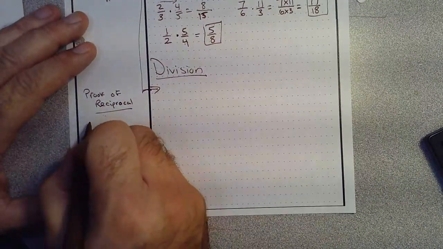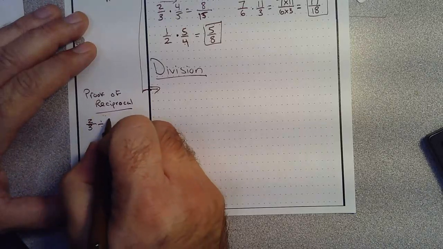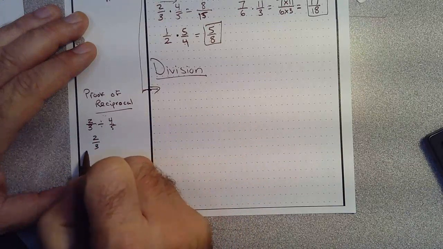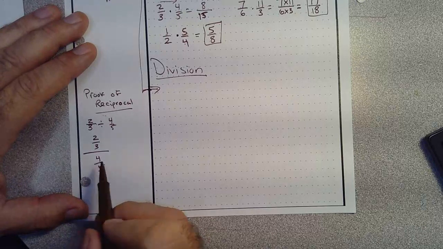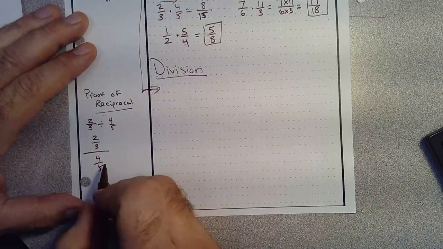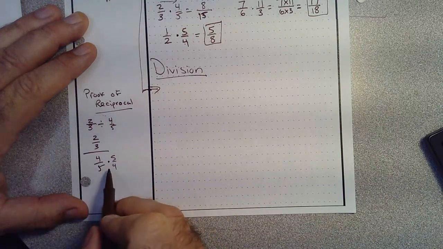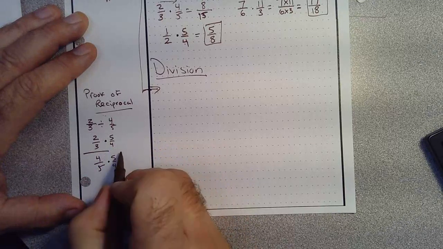My proof of reciprocal. If I do 2/3 divided by 4/5, I can write that as a fraction, 2/3 over 4/5. And then I want my denominator to be 1 because I don't want a fraction in my denominator, so I'm going to multiply that by 5/4. Well, if I multiply the denominator by 5/4, I have to multiply the numerator by 5/4.